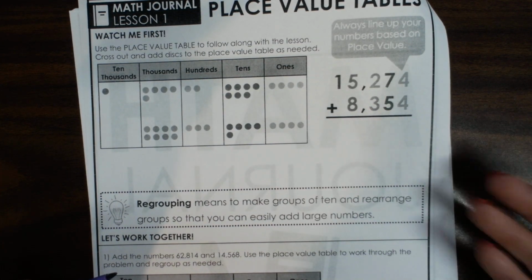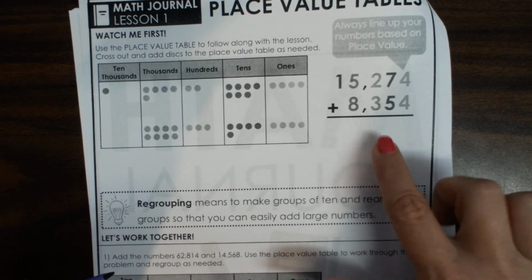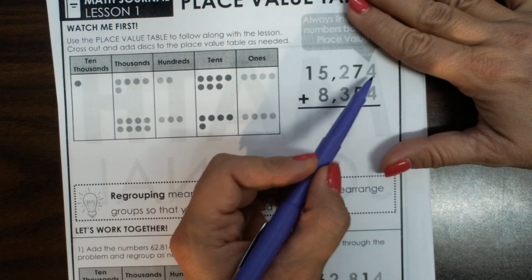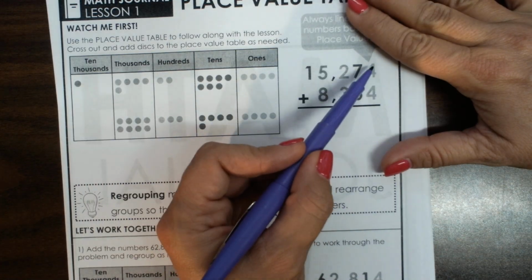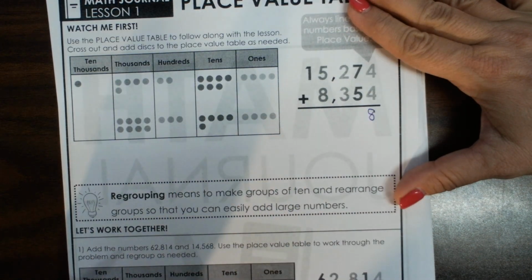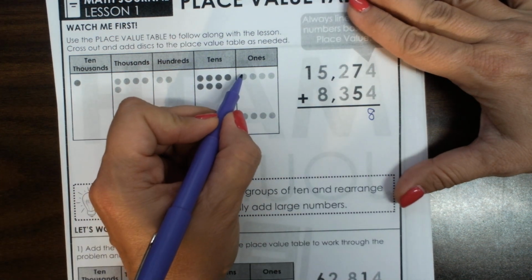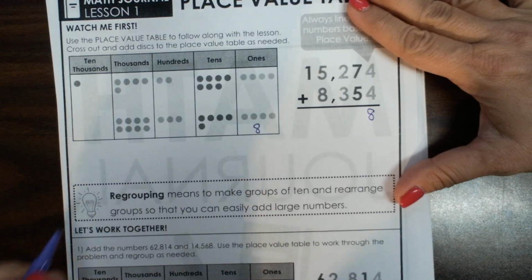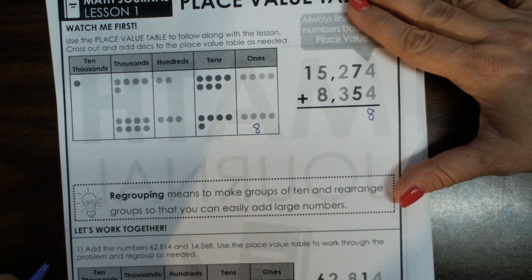So if we were going to use this place value chart to solve here, we're going to do a lot like we would do over here. I mean, we would say 4 plus 4 because we always start with the ones. 4 plus 4 is 8, and we know we would put an 8 there in the ones place. The same thing here, though. We would just count how many place value discs we have, and we land with the same number, 8.